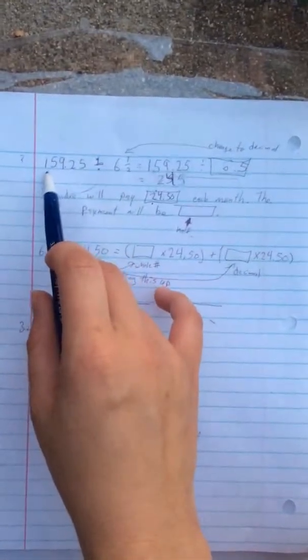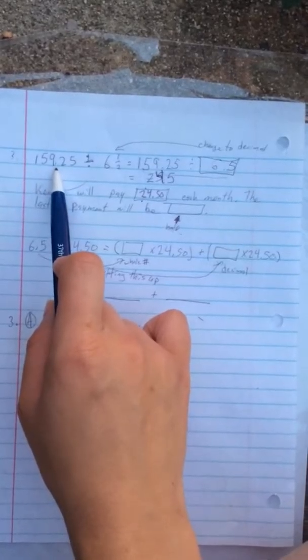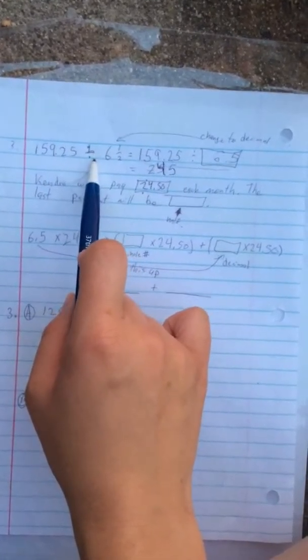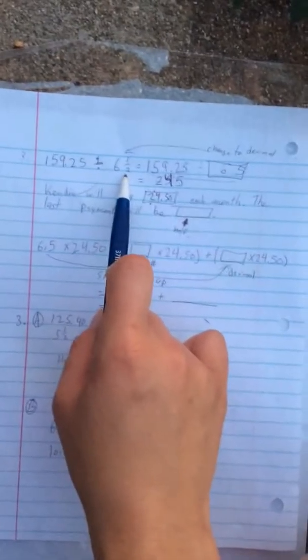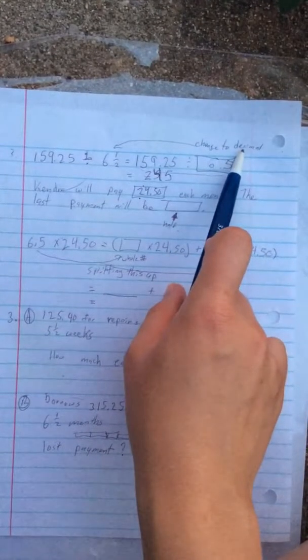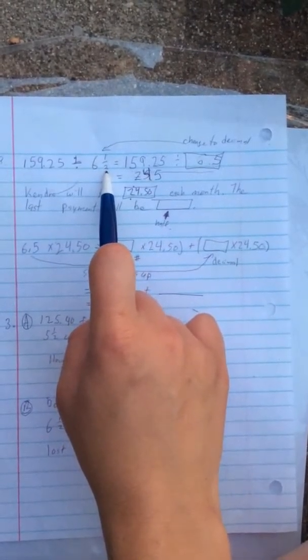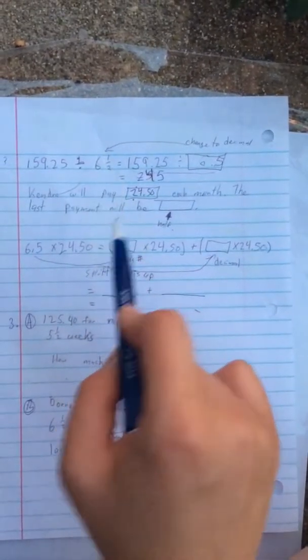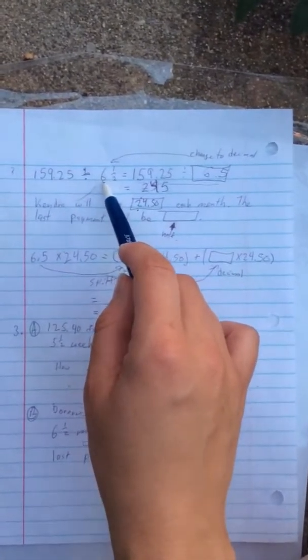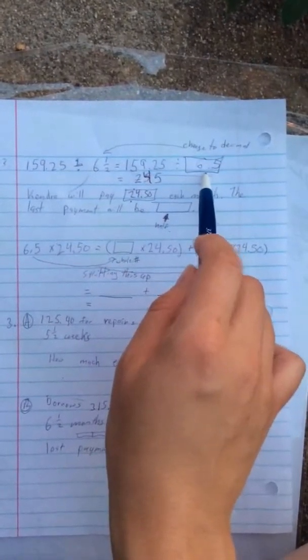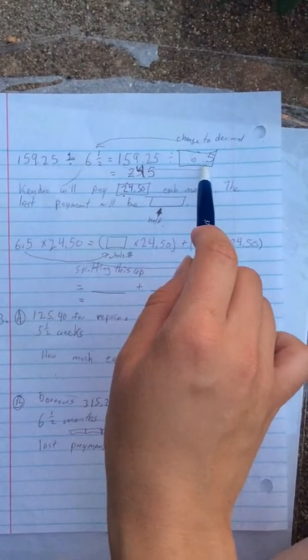So, what it said is, the first part is you have $159.25 divided by 6 and a half months of payments. It said to change the fraction into a decimal, which is what this whole worksheet's about. It's about putting fractions into decimals. So that would just be 6.5, which is a half. And then you just do the division problem.